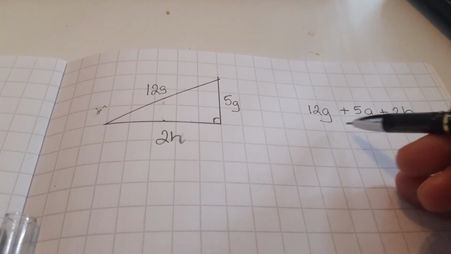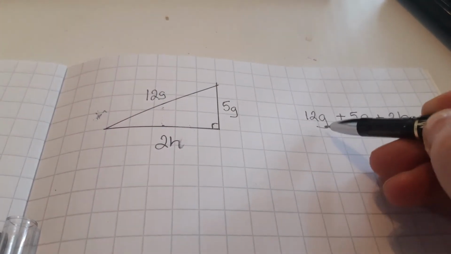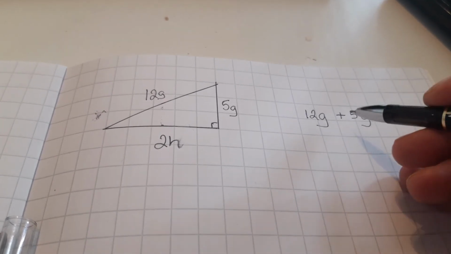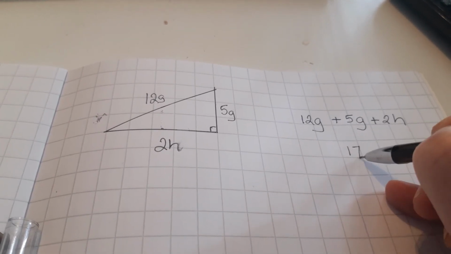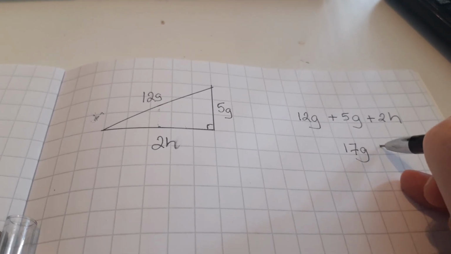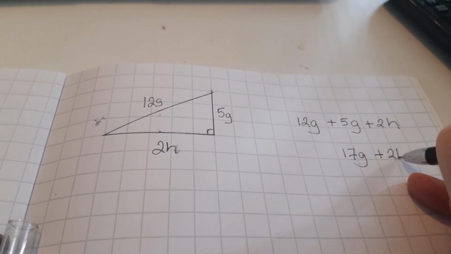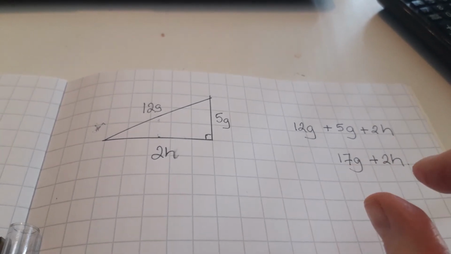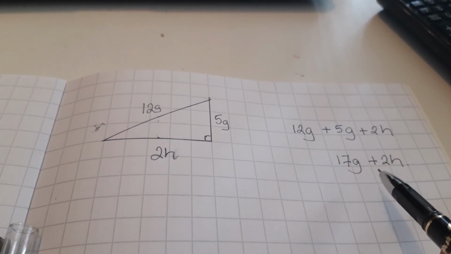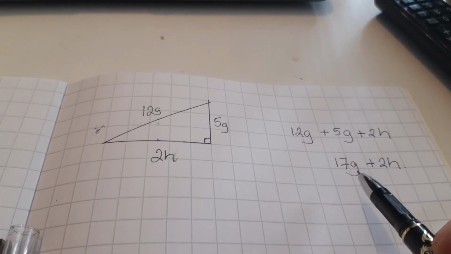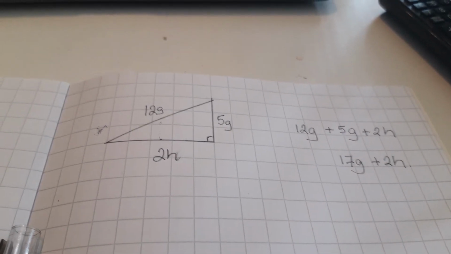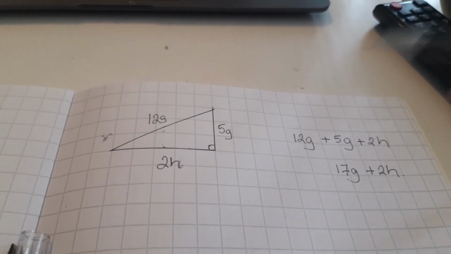So we can add these 2 together because these are the same letter. Okay, so 12G and 5G makes 17G. And we still have the 2H. It is part of the answer. And that's how you write it. You don't try and squash them together anymore. You must put a plus sign in between because they're added together and they're 2 different letters. Okay. So that's the answer to that.